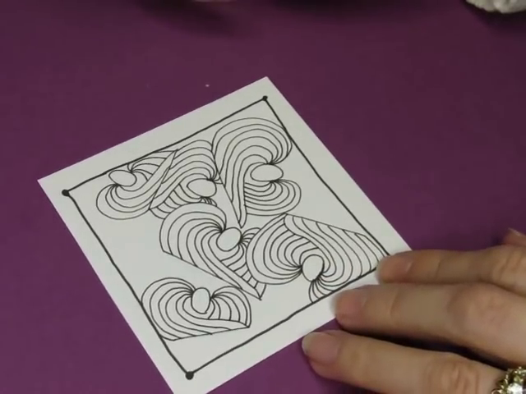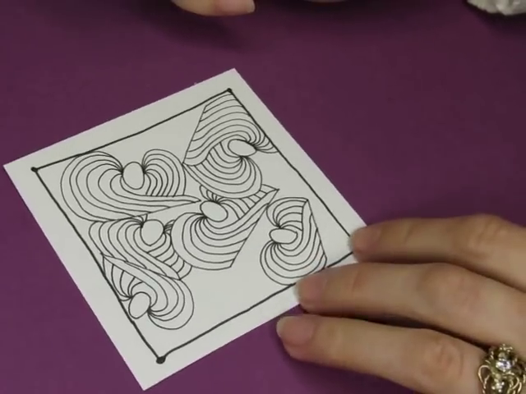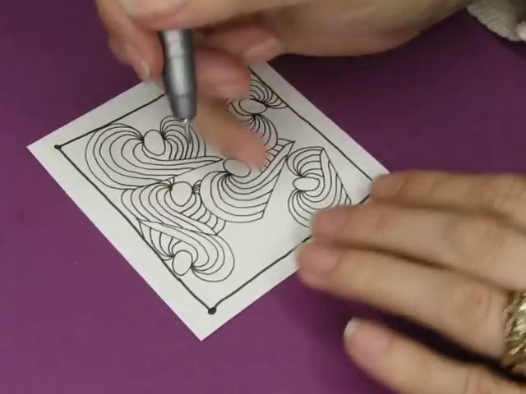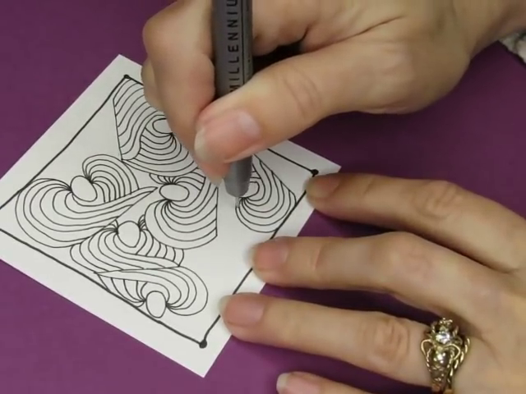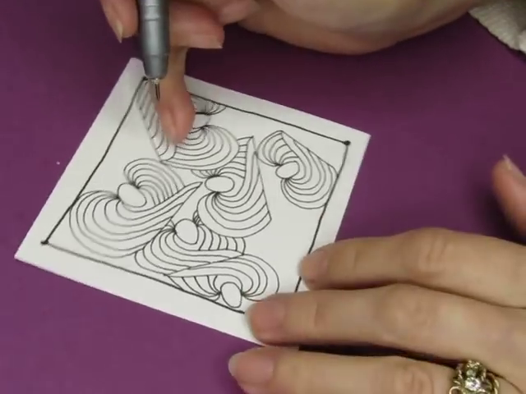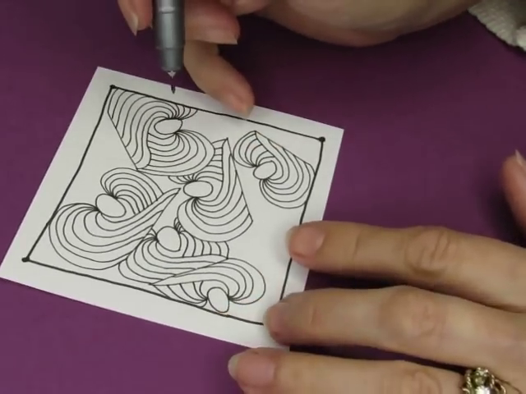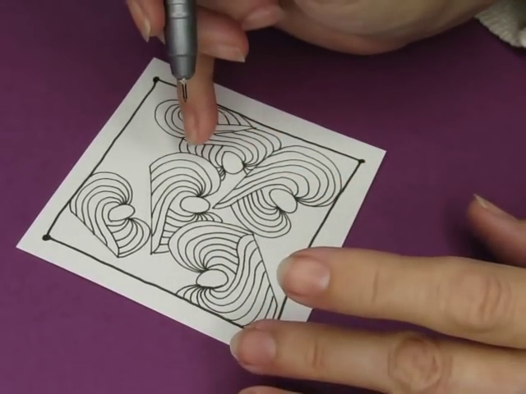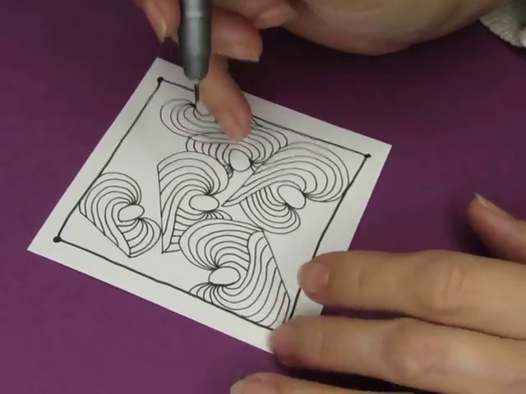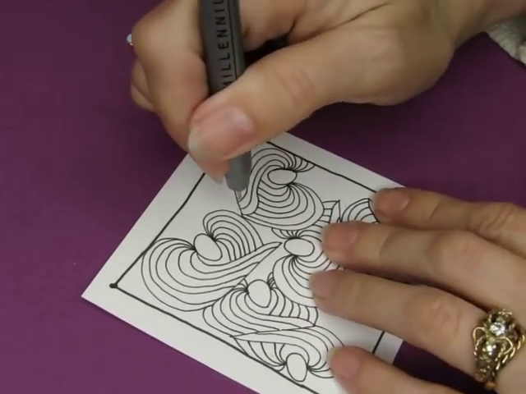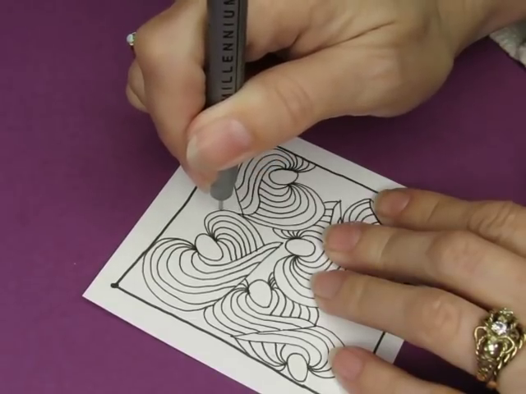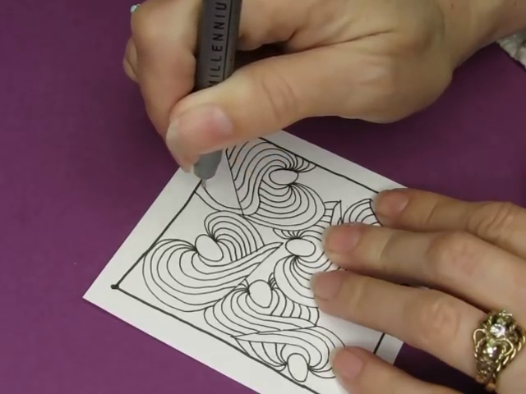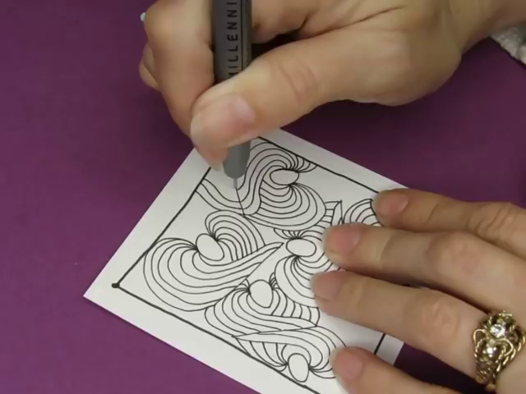That worked. Yeah, that worked. I think I want to do that here too. No, I don't want to do that there. But I do want to do something. I wonder if I just follow this line around.